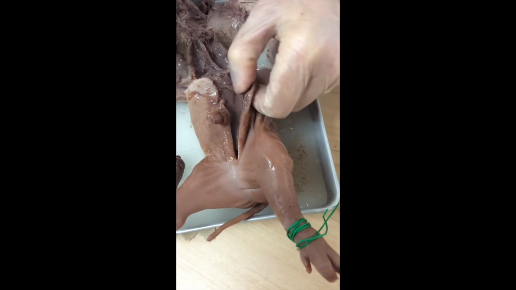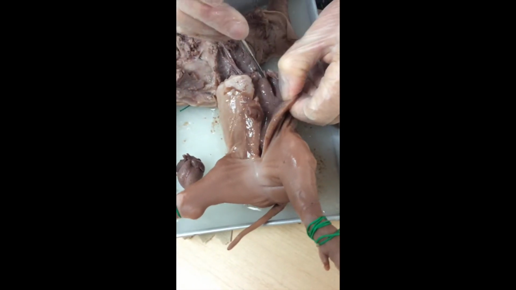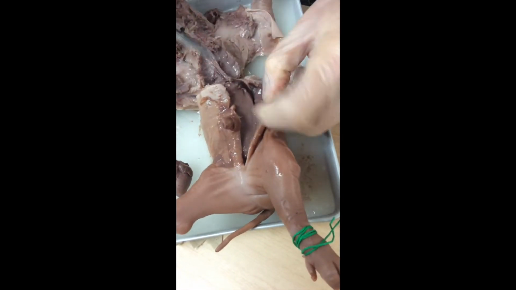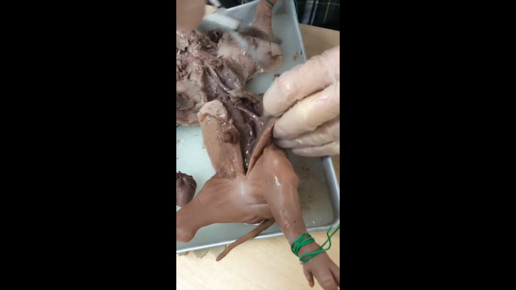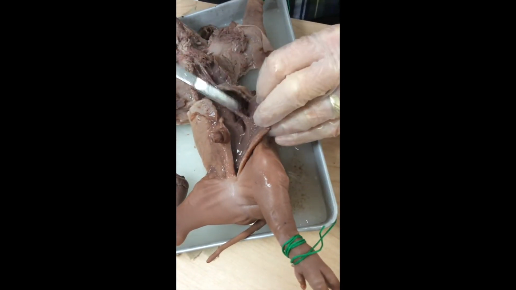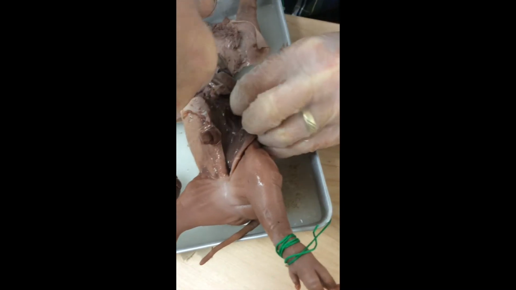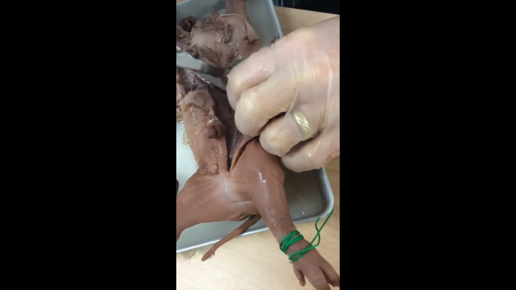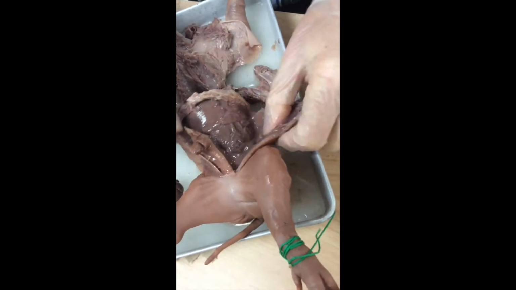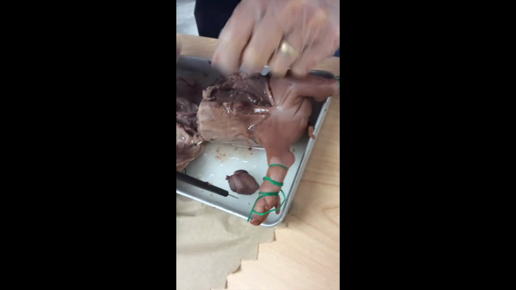Tease the tissues. We do tend to find a lot of goo in the abdominopelvic cavity of a preserved pig, specifically the liver. It starts to break down, and it emulsifies, and we just get nastiness. So I'm going to be rinsing that out.